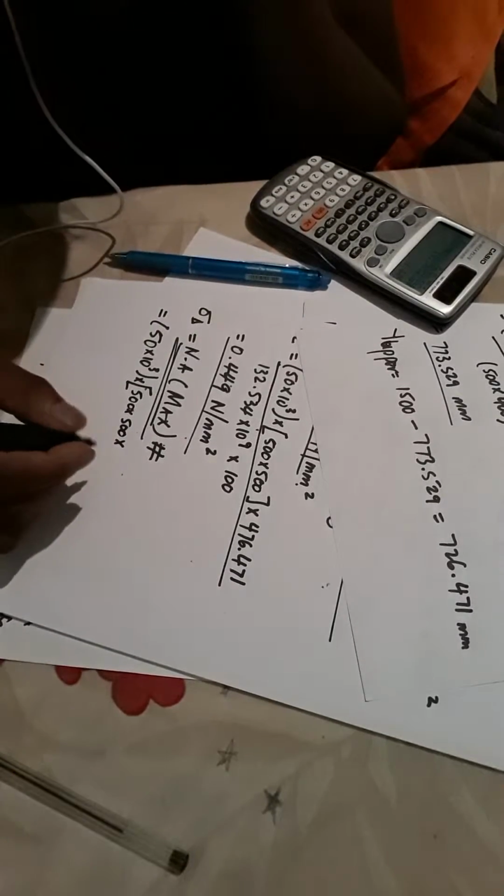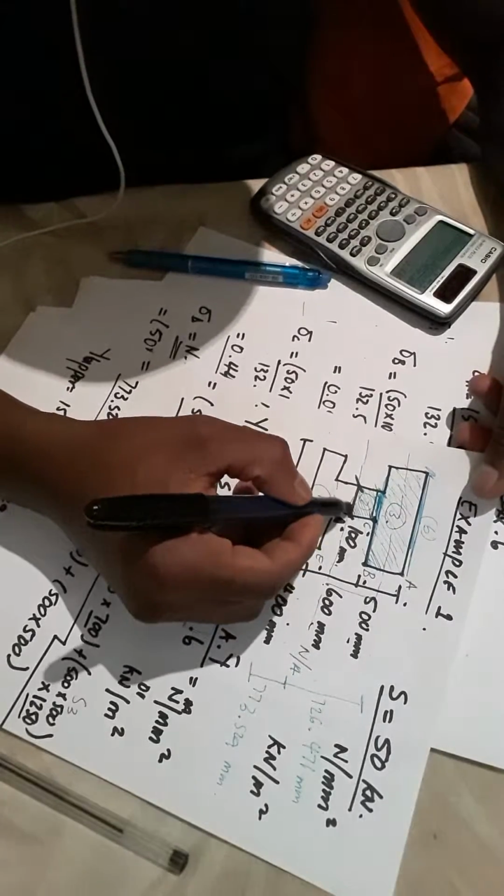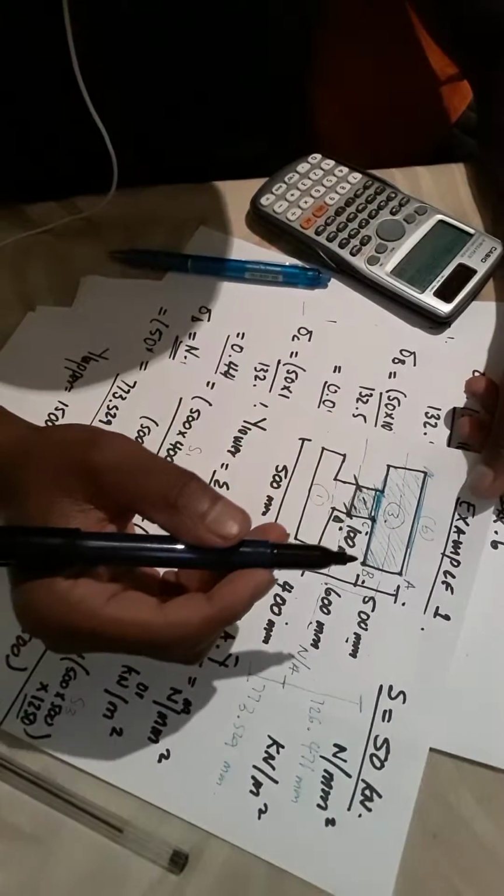So it will be 500 times 500 times its y dash bar, which is 476.471, plus the area of this shape.